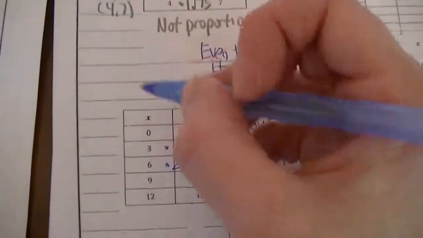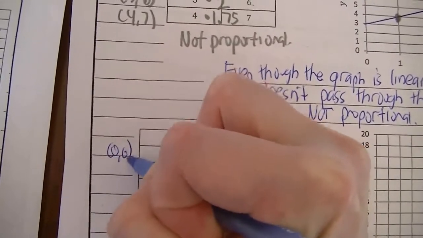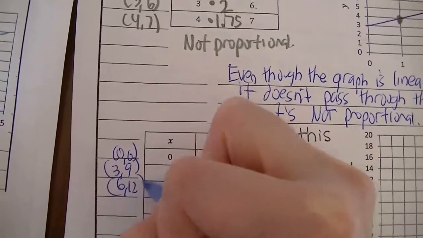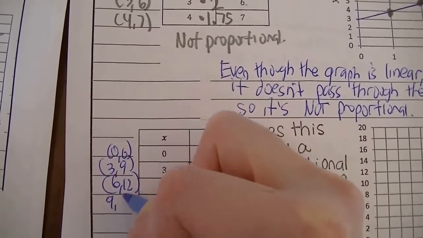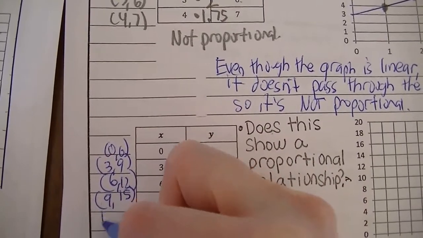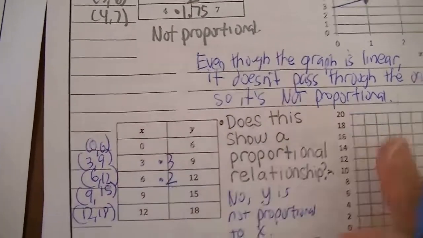Okay, let's go ahead and plot these points. (0, 6), (3, 9), (6, 12), (9, 15), (12, 18). Okay.